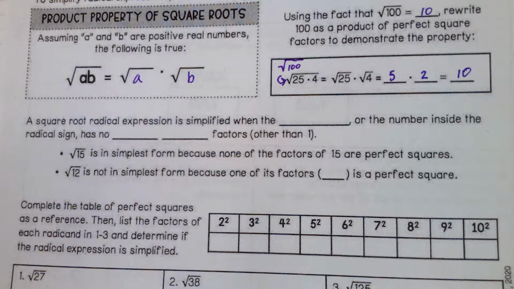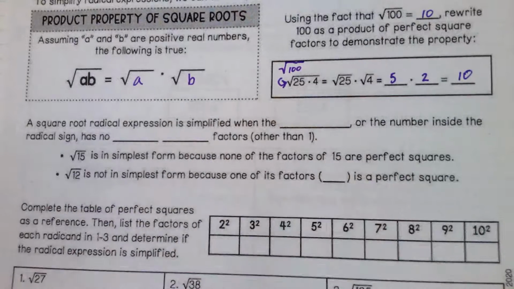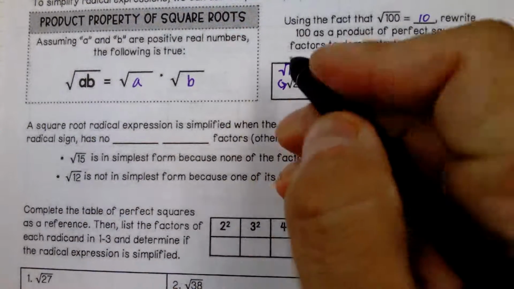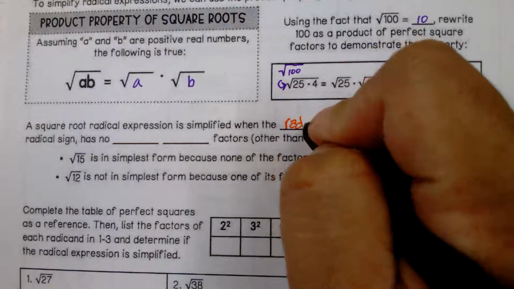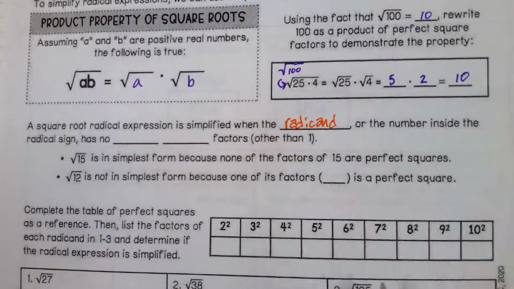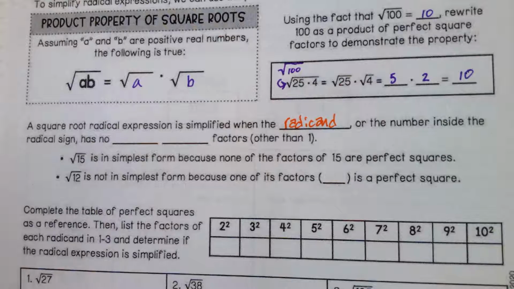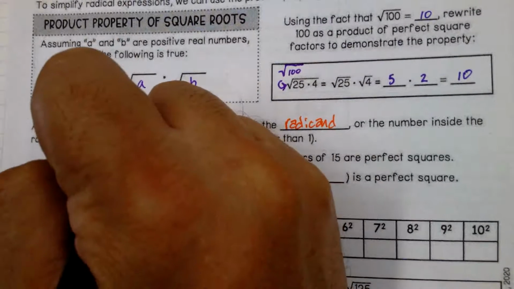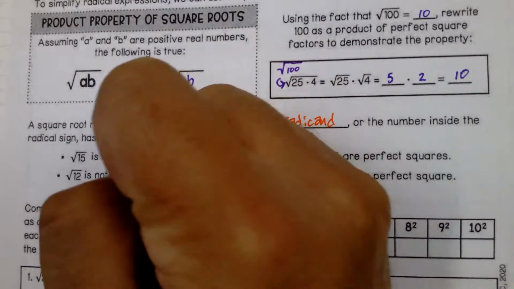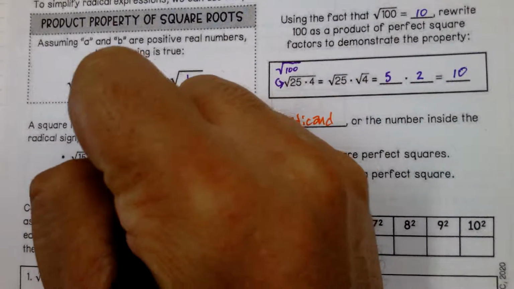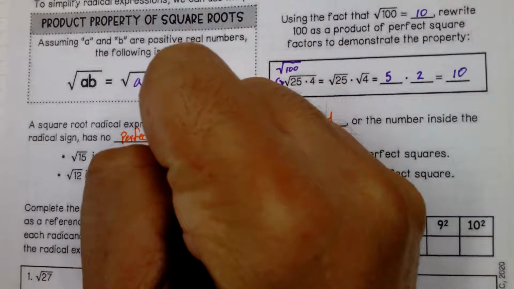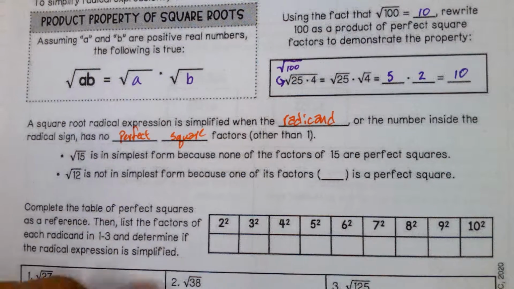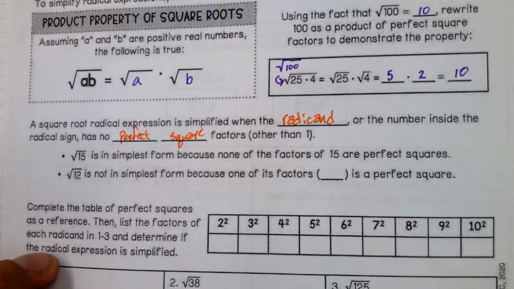So a square root radical expression is simplified when the radicand, or the number inside the radical sign, has no perfect square factors other than 1.